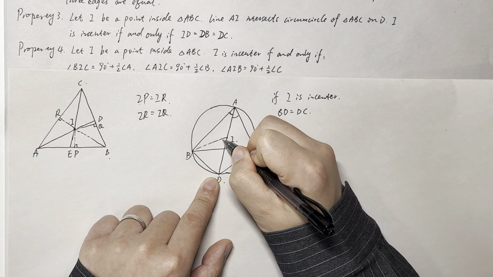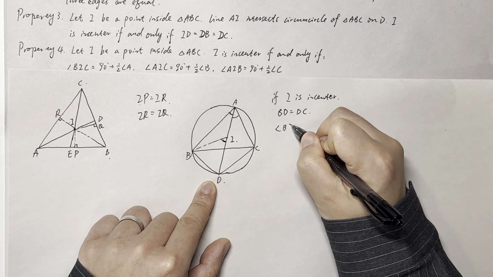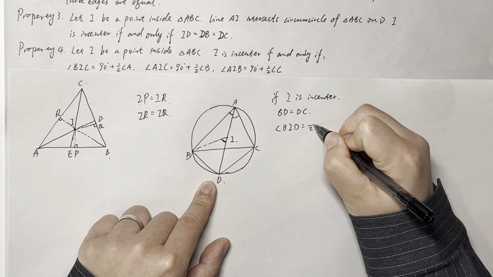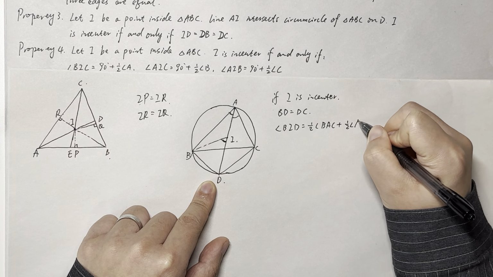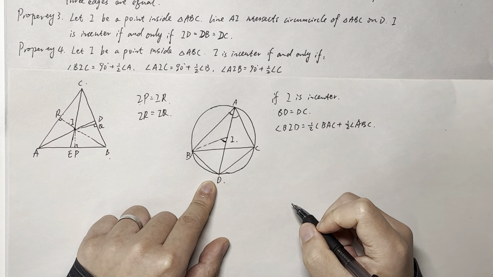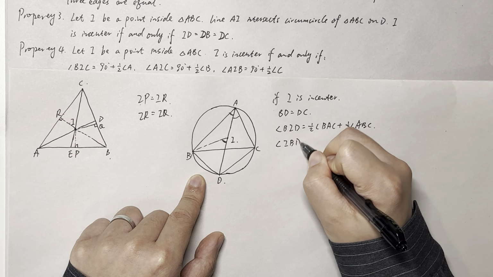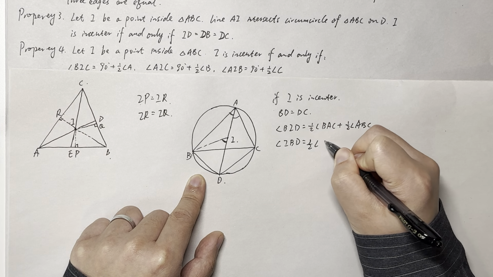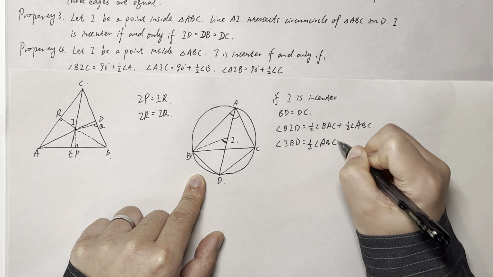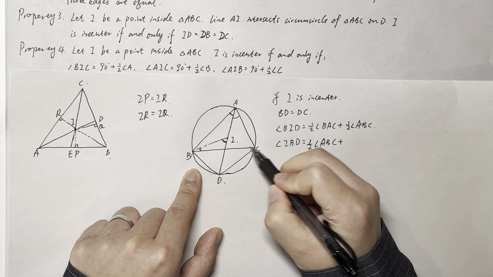And let's see this angle, right? The angle BID equals half of angle BAC plus half of angle ABC, right? And what about this angle? The angle IBD equals half of angle ABC, which is this one, plus angle CBD.